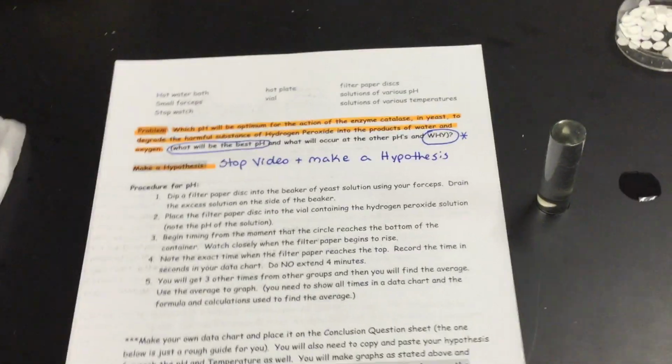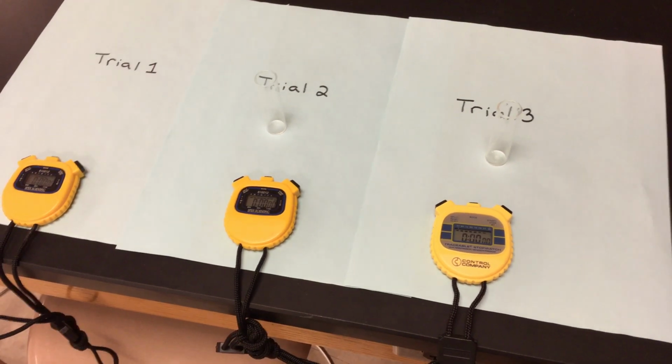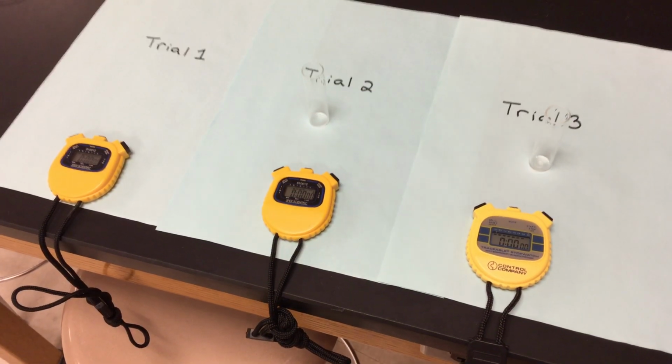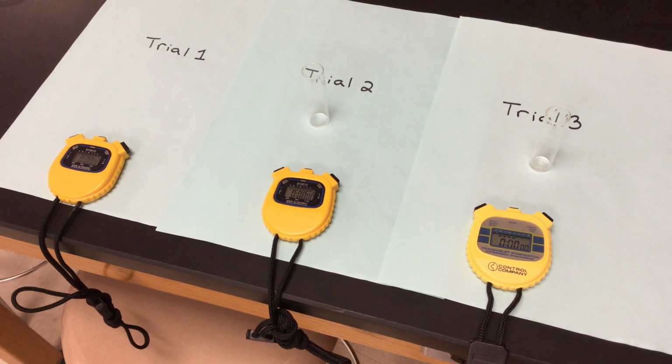So where we're going is I'm going to shoot on over here to my little setup where you guys are going to see my trials now. Let's scrunch you out a little bit. So I'm going to have my 3 trials. I'm going to run 1, start it, 2, start it, 3, start it. They each have their own little timer. Got my little waste bin here.